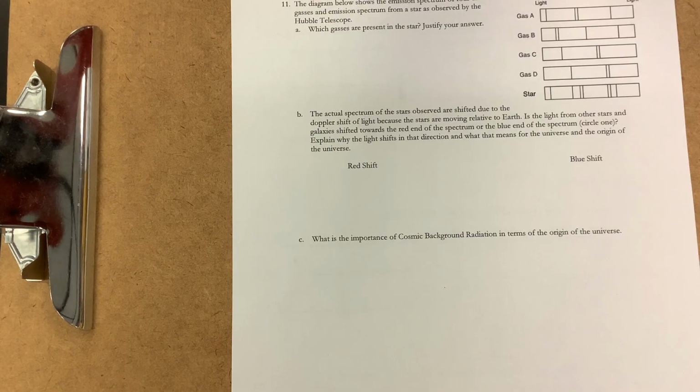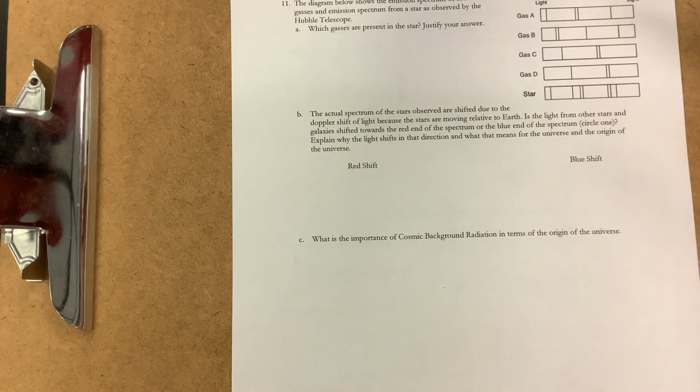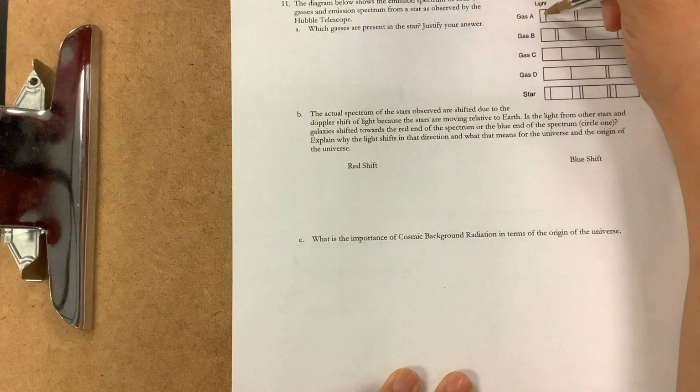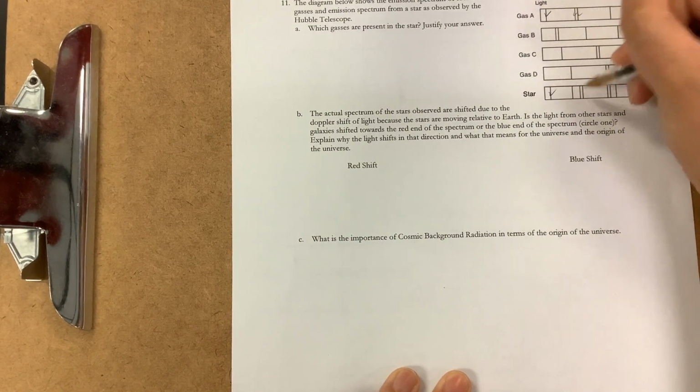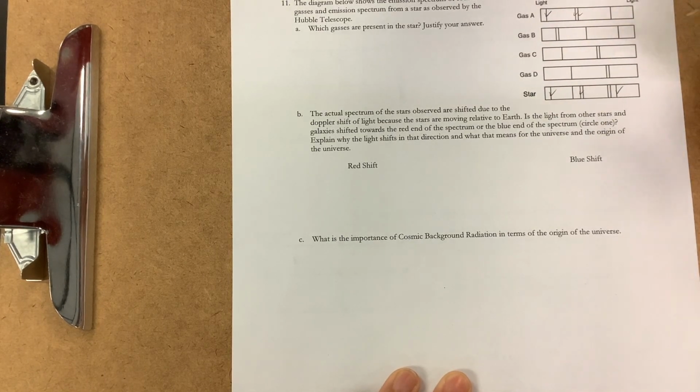Number 10, the gases present in the star we'll be able to tell because the lines should match up. So when we say justify your answer, you want to talk very specifically about how the bright lines from the spectrum match. So in the star, A would be there because this line is here. This double bar is here. And this line is here. Now there's only two other features left in the star.